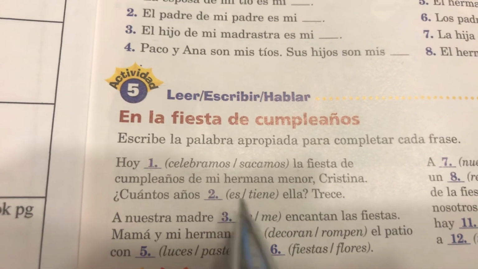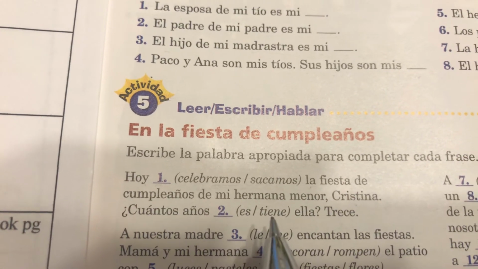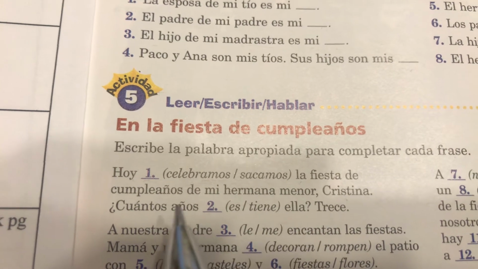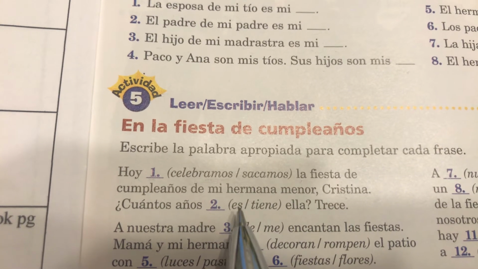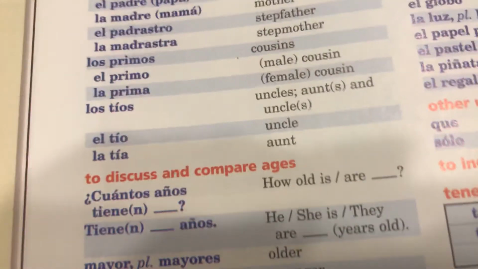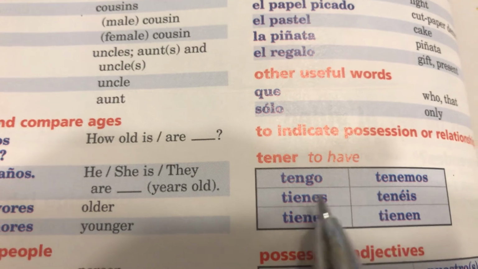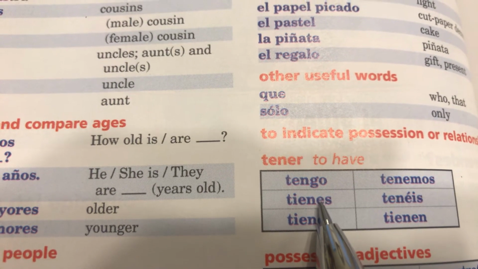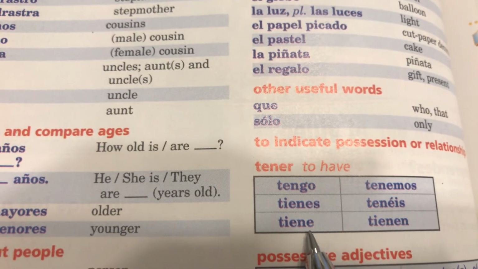¿Cuántos años blank ella? 13. How old blank her? 13. Would it be es or would it be tiene? Es means is, and tiene, if you look at your vocabulary words on page 244, right here we have the verb tener, to have, and it means I have, you have, he, she, or you formal has, we have, they have.